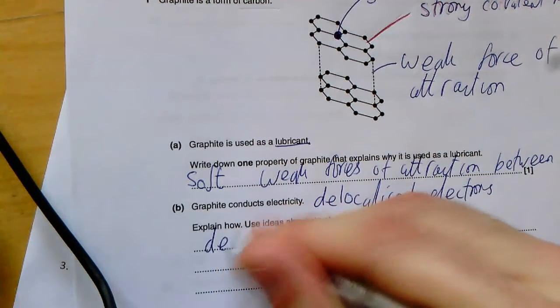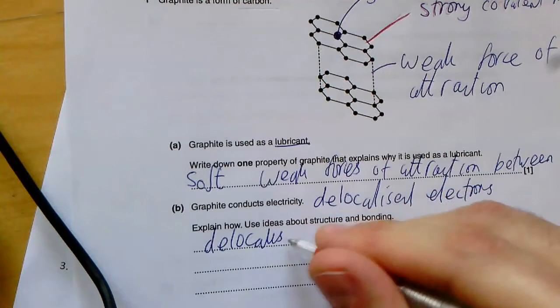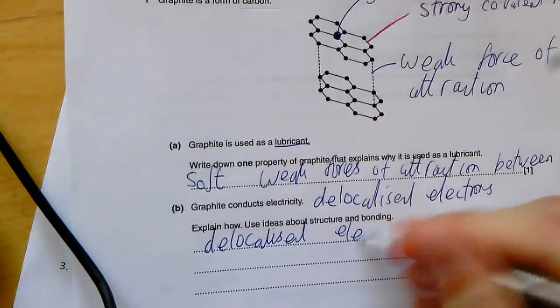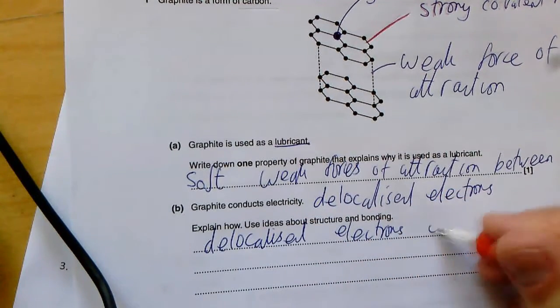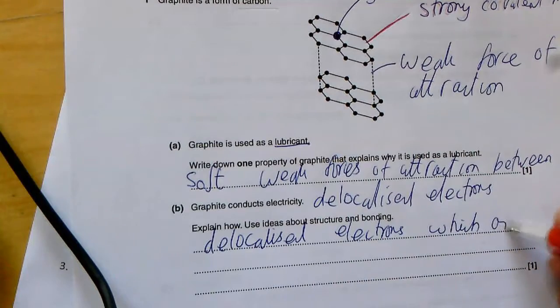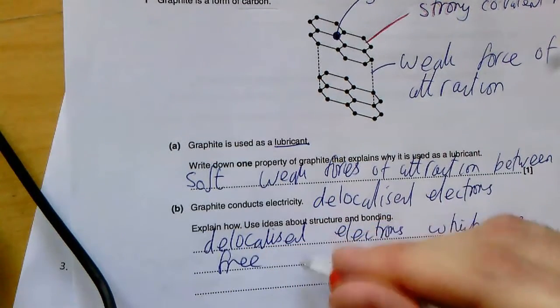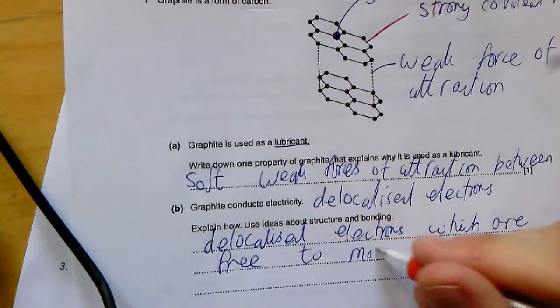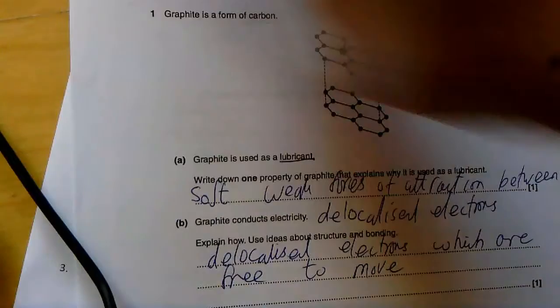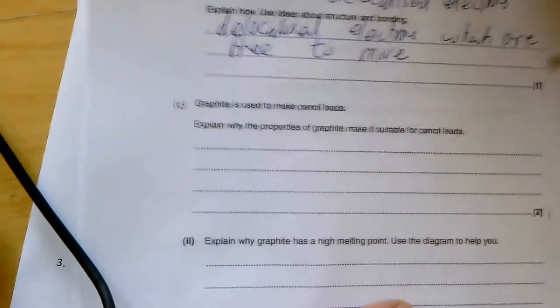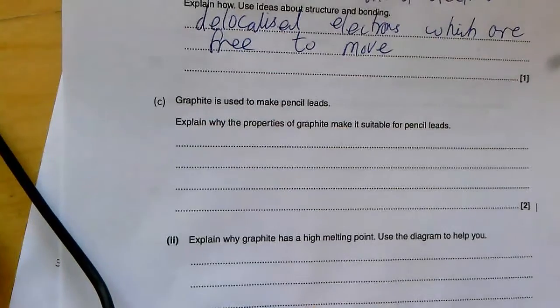So we would write delocalized electrons which are free to move. And what I was going to just say is, obviously when I collect a paper, I would like you to make sure you put all corrections on, please.